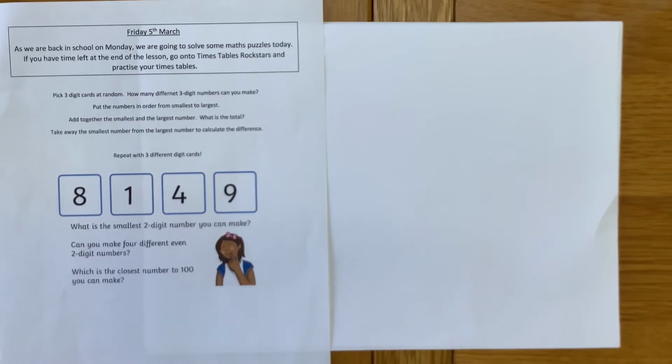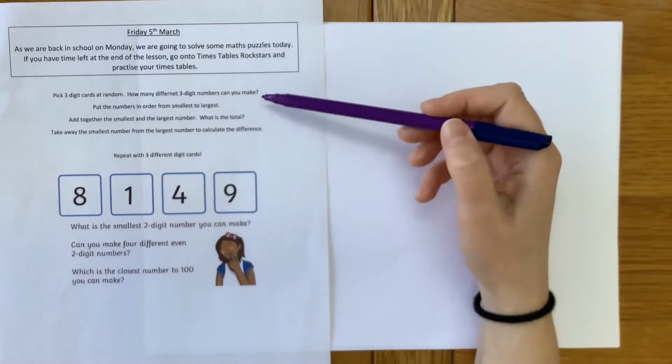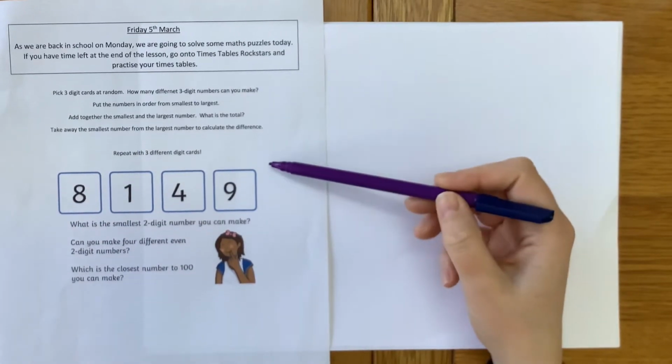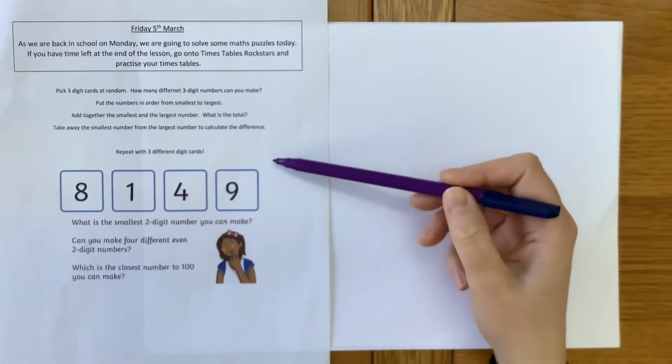So today we're not going to start anything new. We're just going to do some number problems to use our number knowledge today, and then we'll be ready to start the next lot of work when we're back in school. So I'm going to leave this one for now. We're going to go straight on to this one. We're going to do this one together.